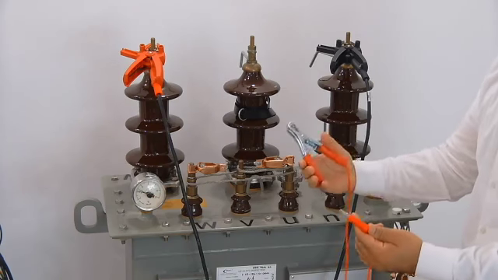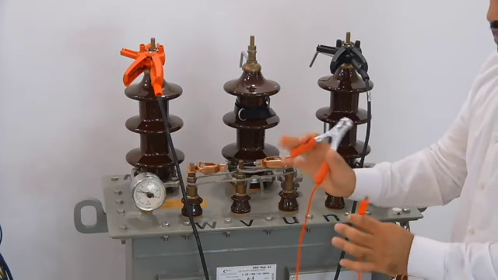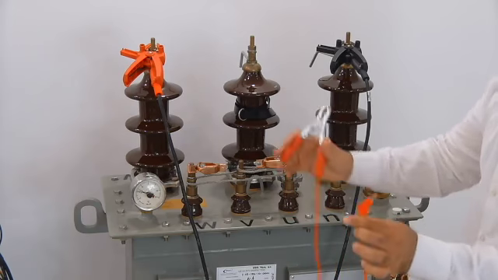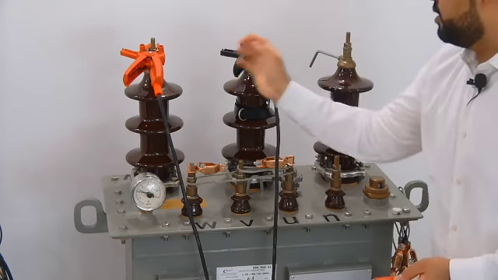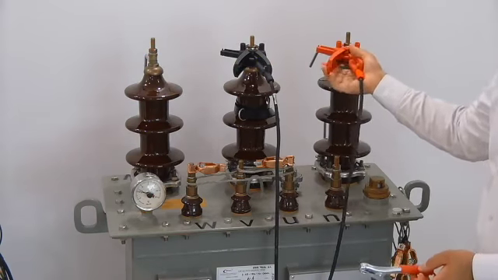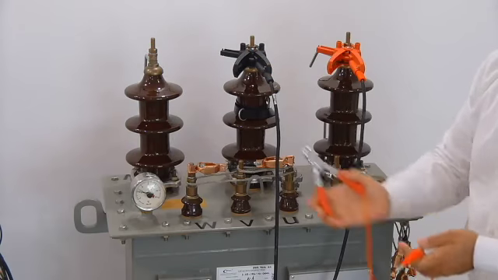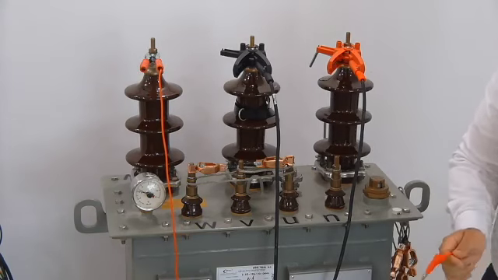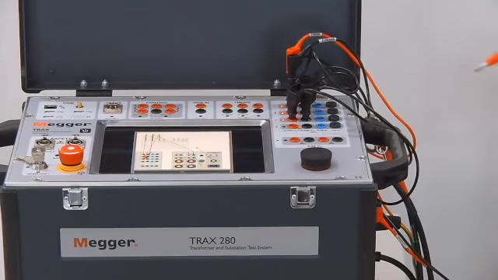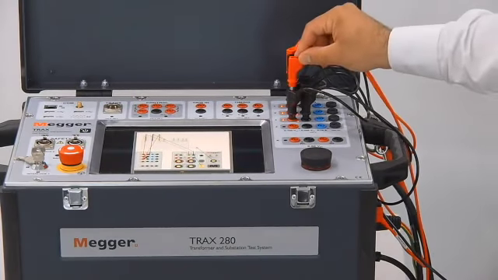I have another extra clamp. It's not Kelvin, it's normal: just one banana from one side, clamp from the other side. I will need to apply just like the first phase only, UV. I'll be using the third one on the W. And on my drives, I'll be connecting this to the last phase.